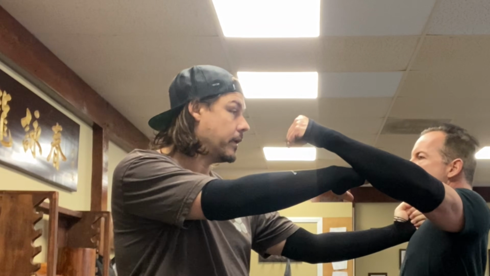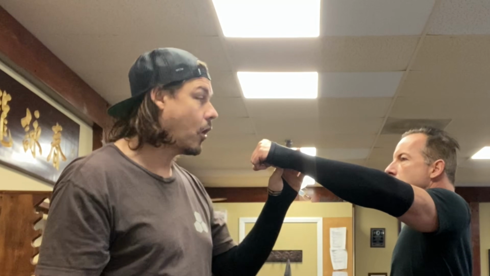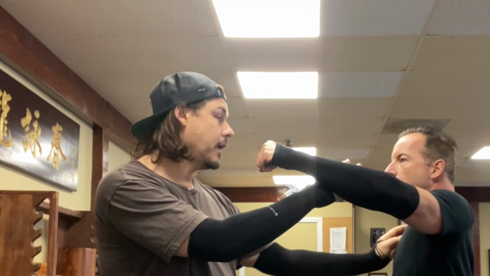Once I've intercepted it and deflected it off my center, then I can use whatever I want next. So it is deflection based as we intercept these things and take them off of us, depending on the timing.